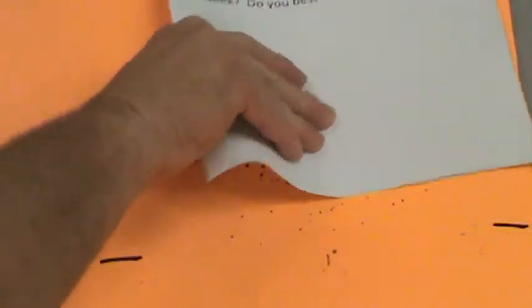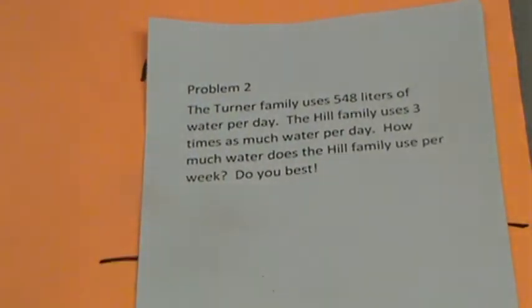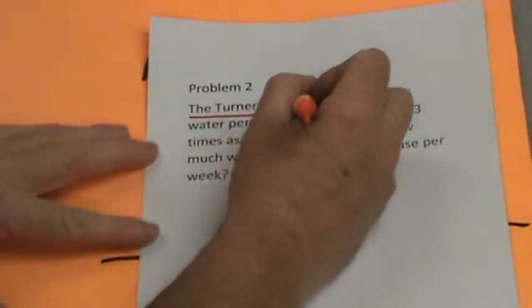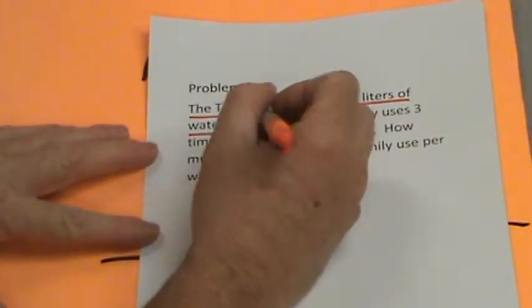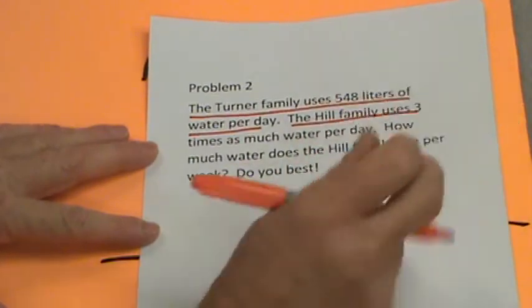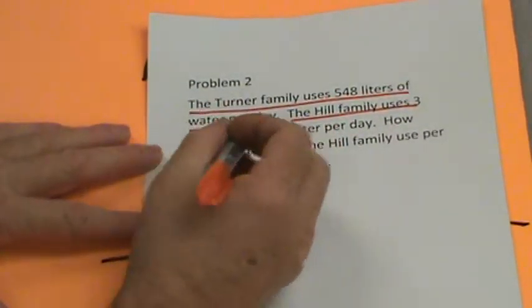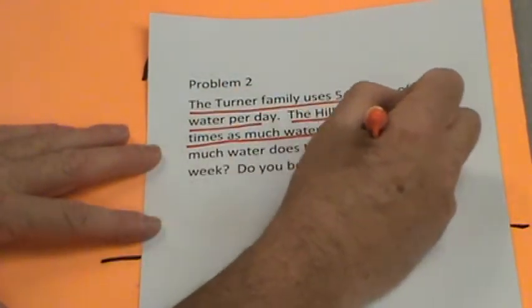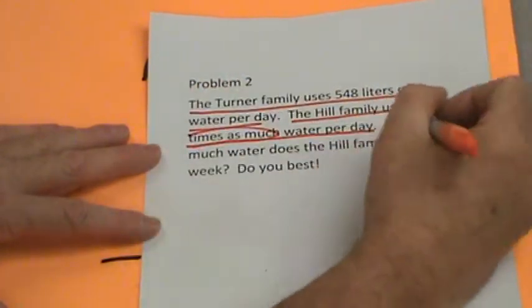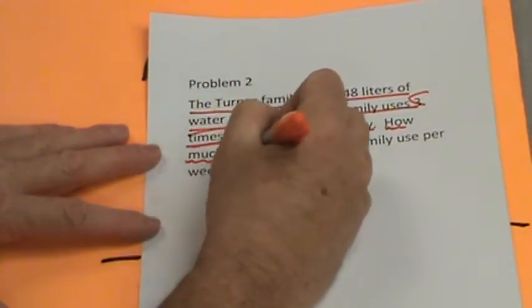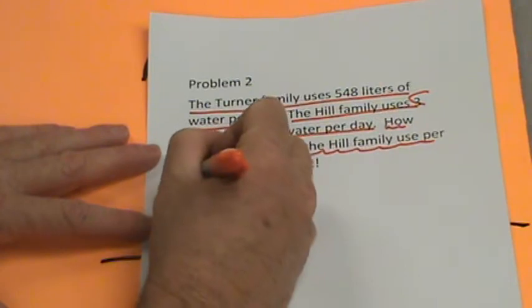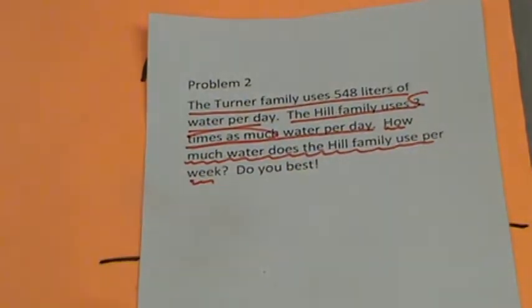Problem 2 about the Turner family. See what those crazy Turners are up to again. The Turner family uses 548 liters of water per day. The Hill family, they don't care. They leave their faucets running. Uses 3 times as much water per day. How much water does the Hill family use per week? Yikes. Okay, got a lot going on here.